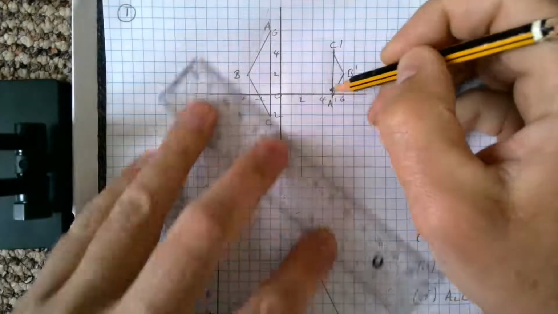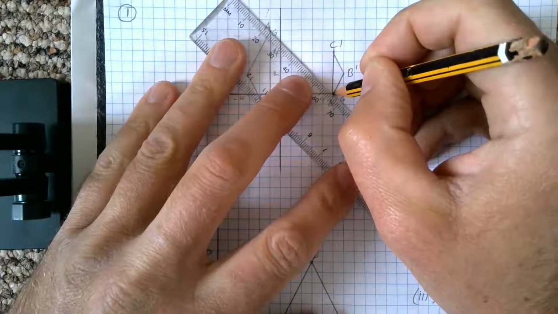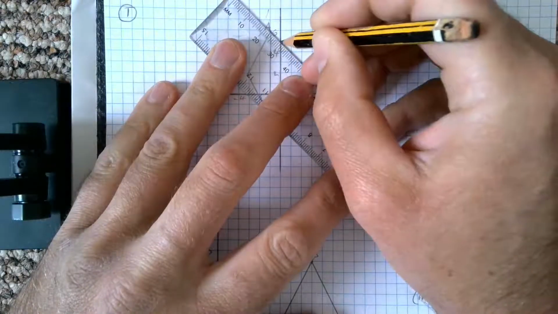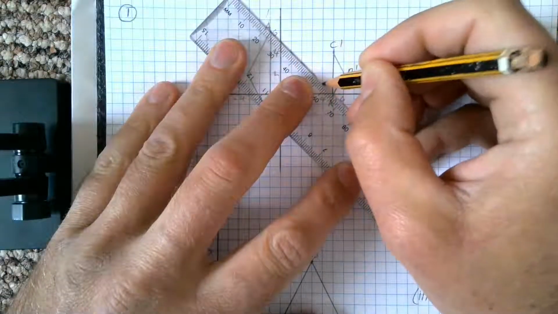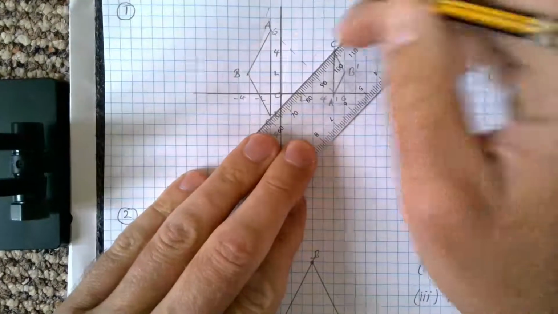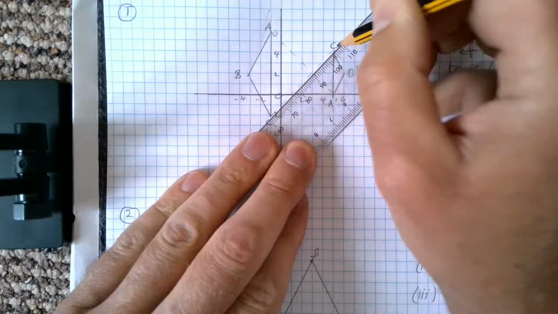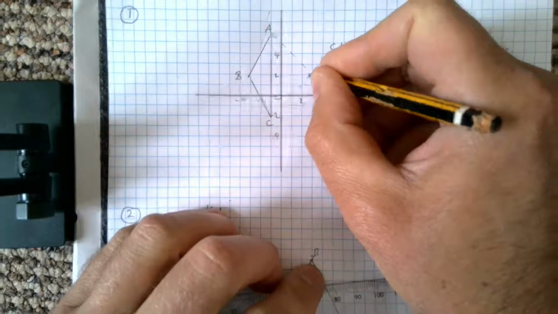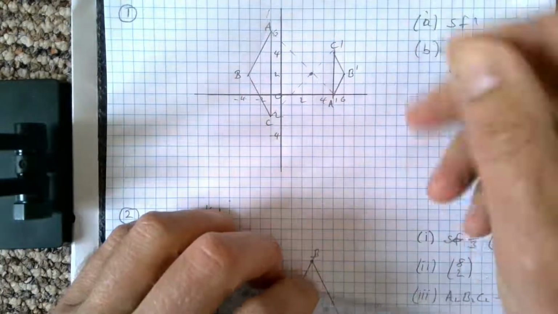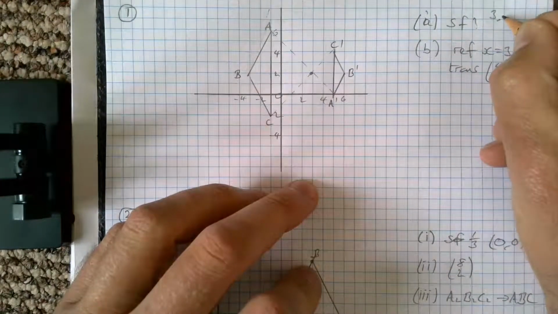You'll also hopefully see that it's kind of flipped round. So we're going to join together the equivalent points. So we're joining A to A dash, just like this. You don't need to do all 3 points, but you can hopefully see how this is going to work out. And so there's my center of enlargement there. If you join the B points, then it's going to be there. So my center of enlargement is 3, 2.